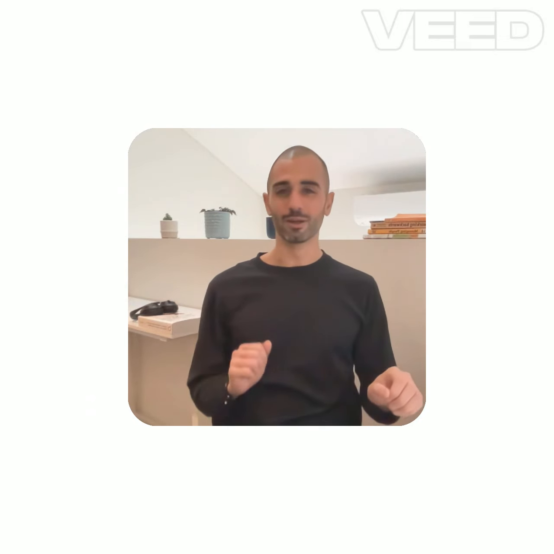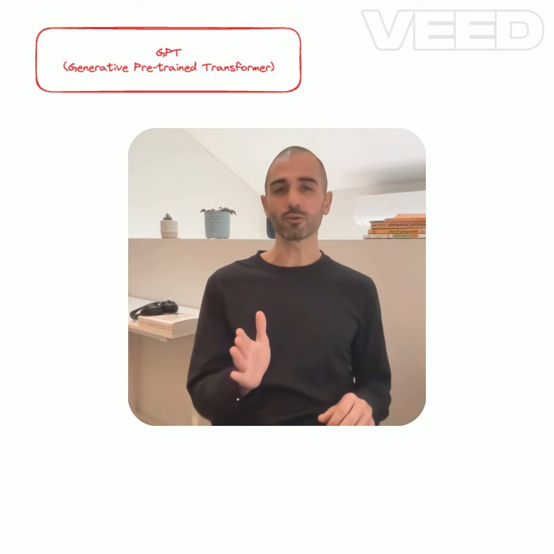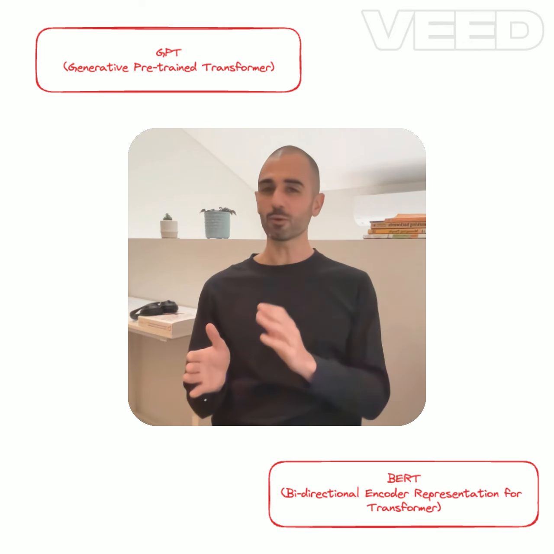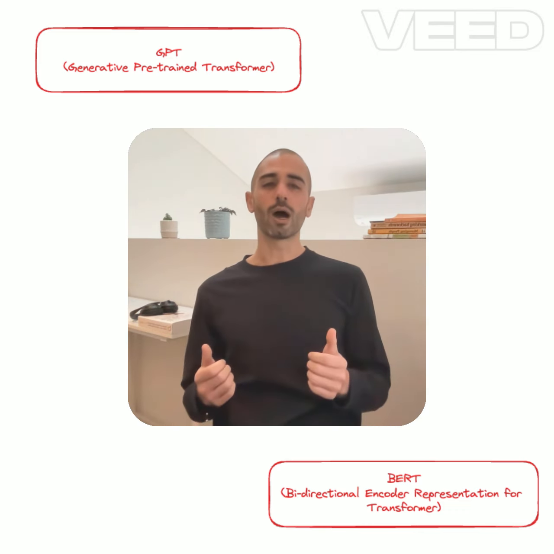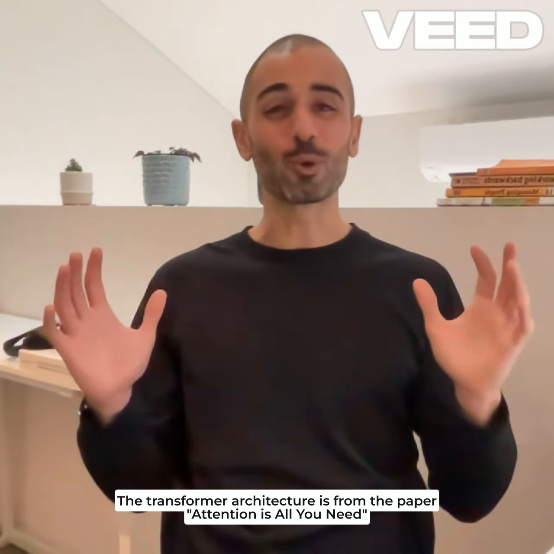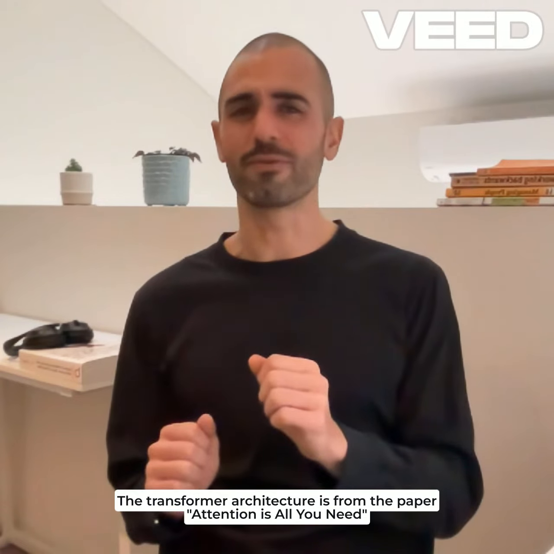Let's dive into the difference of these two powerful language models, GPT, Generative Pre-trained Transformer, and BERT, Bidirectional Encoder Representations from Transformers. Let's explore how these models are trained and what sets them apart. GPT and BERT are state-of-the-art language models based on Transformer architecture designed by OpenAI and Google. They revolutionized natural language processing by leveraging vast amounts of text data to understand and generate human-like text.